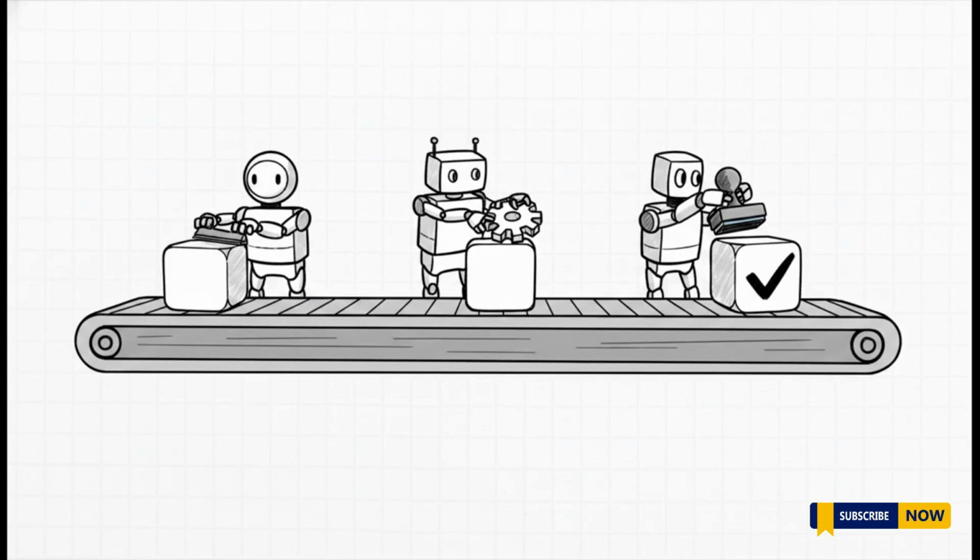Third, we have the sequential pipeline. And yeah, it's exactly what it sounds like. It's an assembly line for AI. The output of Agent A becomes the direct input for Agent B, which then feeds into Agent C, and so on. It's super predictable, which makes it great for known, repeatable processes, things like document processing or running compliance checks.